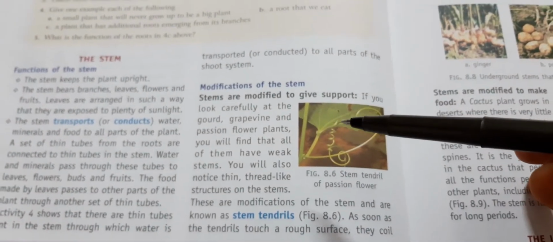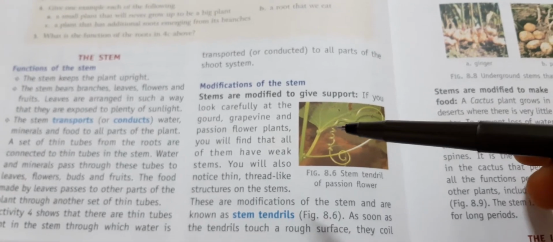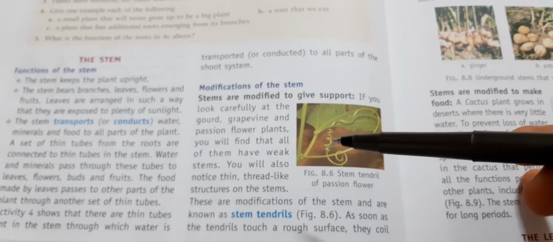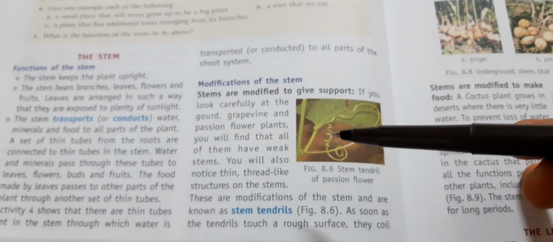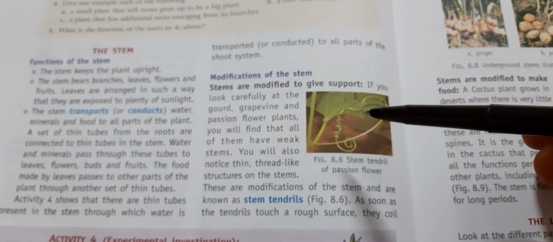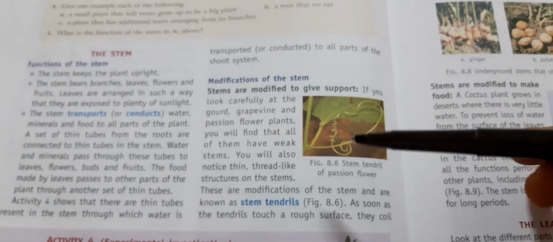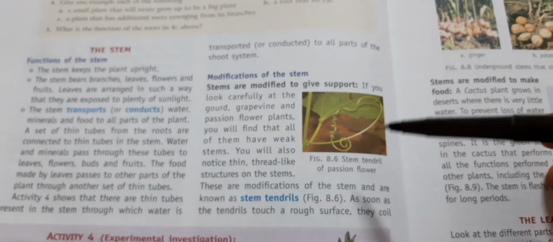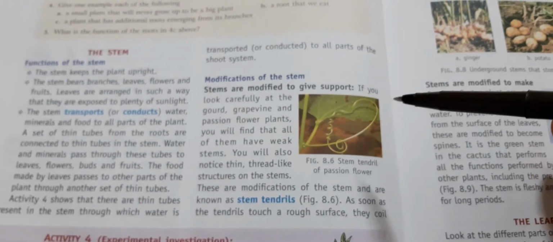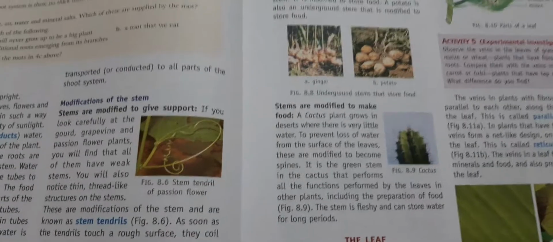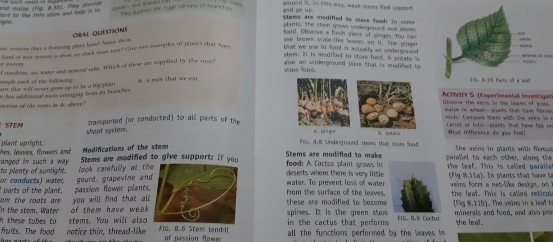You can see these tendrils in the gourd plant, in grapevine and in passion flower plants. They all have weak stems, so they need these tendrils as a support. They are thread-like structures, and they just coil around a rough surface and give support to the plant.